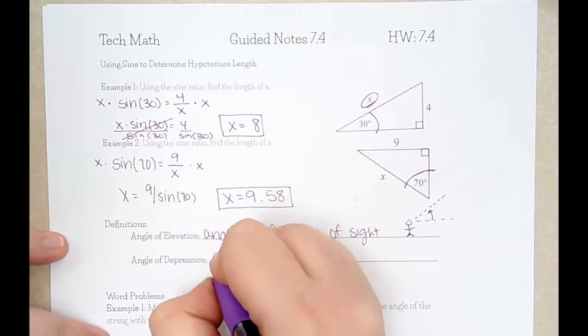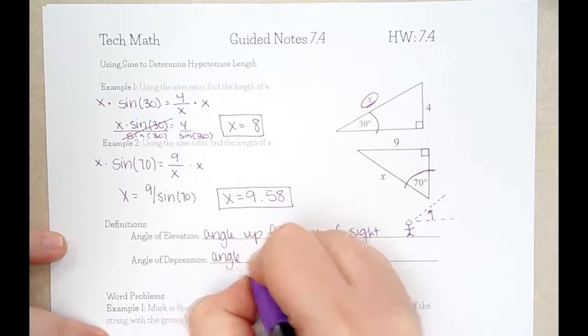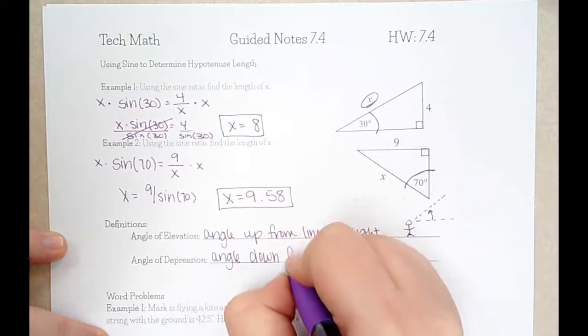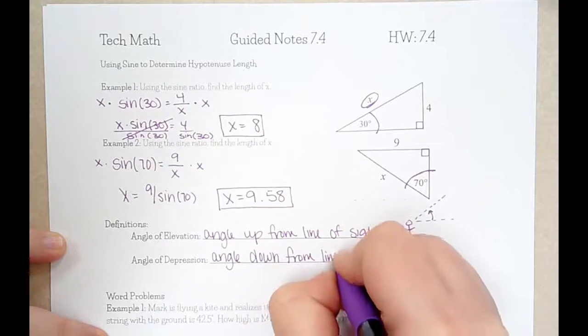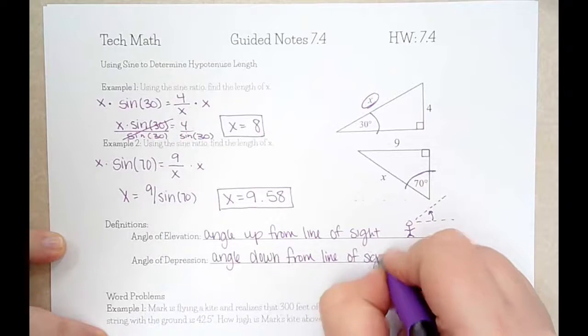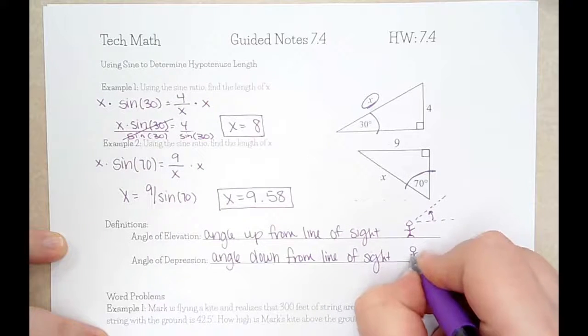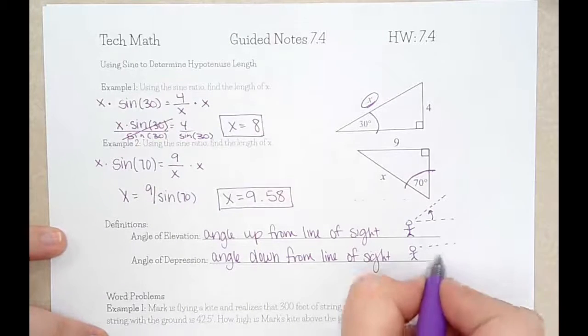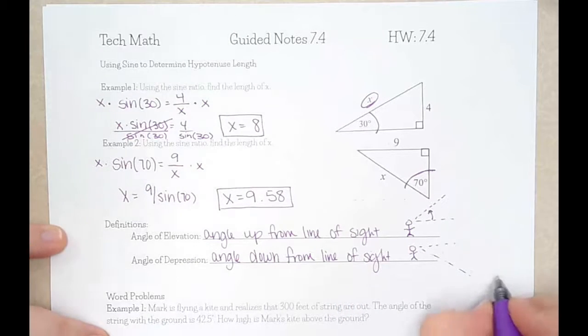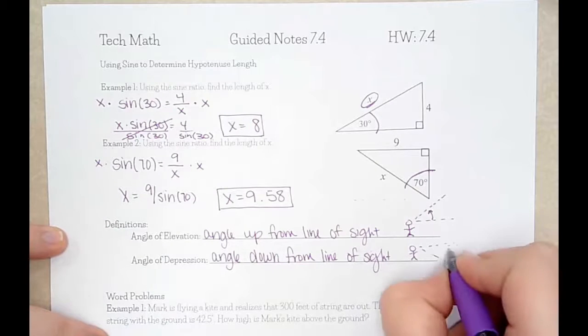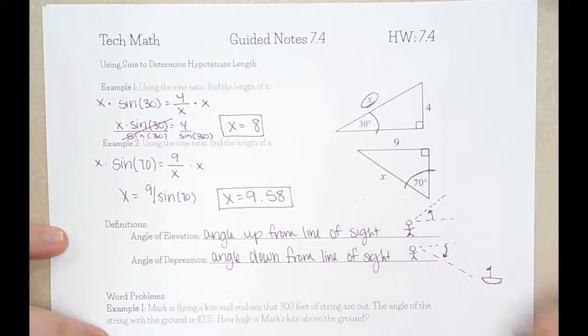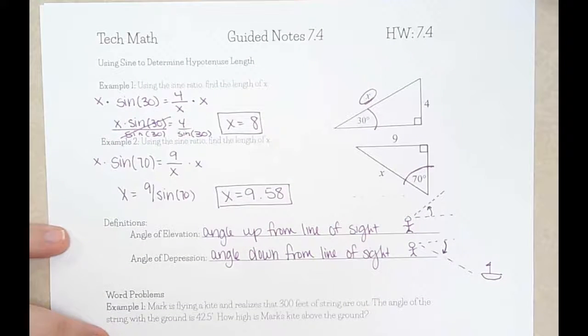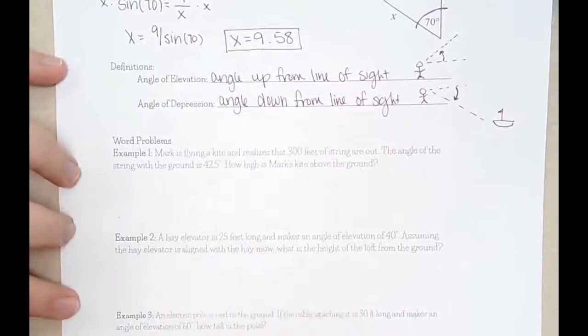It makes sense then that the angle of depression would be the angle down from line of sight. I'll draw my little stick figure again just to remind you. If my vision is here, say he's on top of a cliff maybe, and he's looking down at a boat. I'll even draw you a boat here. It's not great, but there it is. That angle down from his line of sight is going to be the angle of depression. So let's see why that's helpful to us. Why do we care about these vocab words?